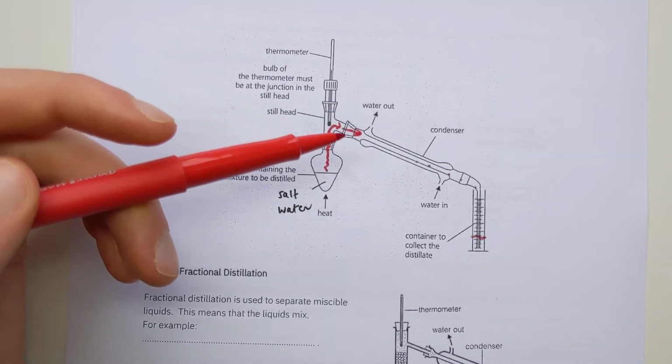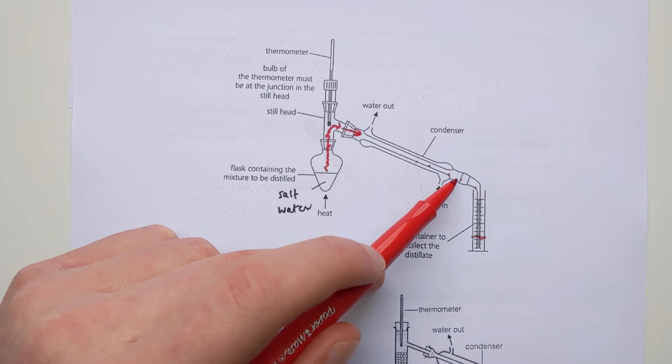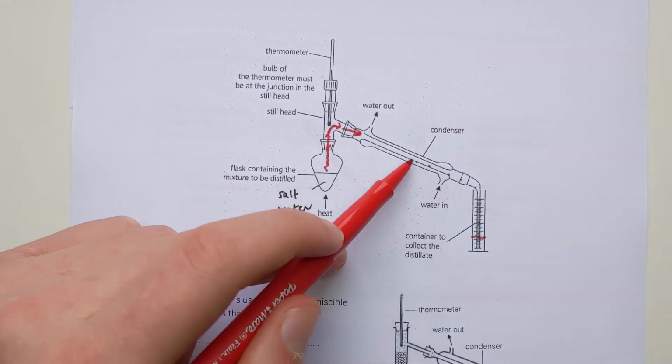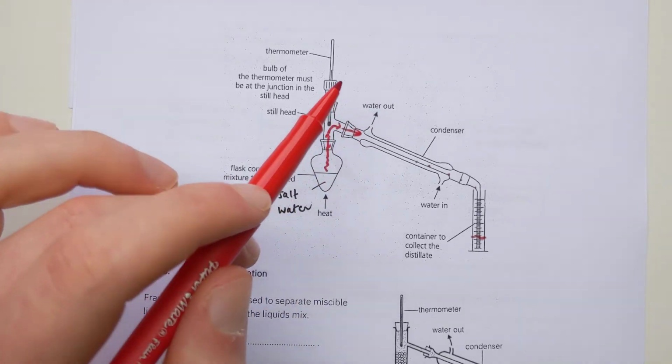One important thing about the condenser though is just make sure you've got your labels the right way. You're meant to put the water in at the bottom to make it coldest at the bottom and warmest at the top, and it should come out the top there at the end. So it's a little bit confusing.